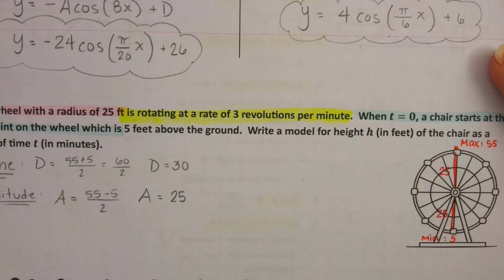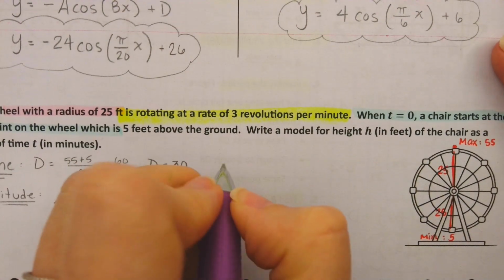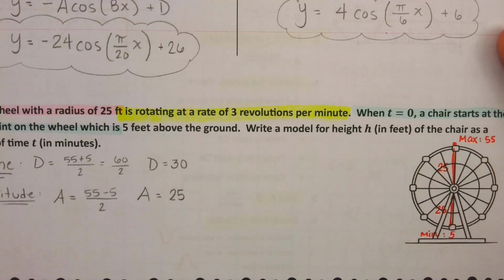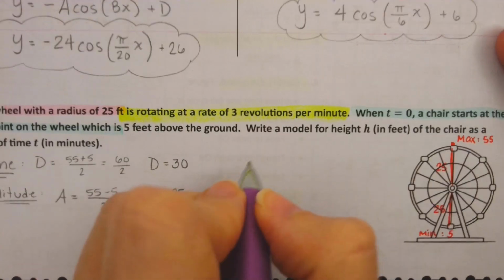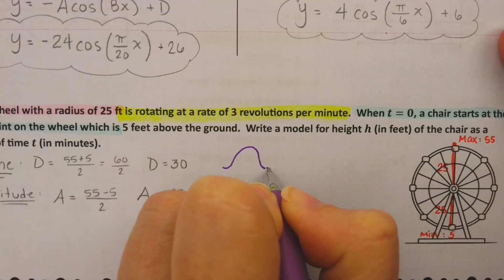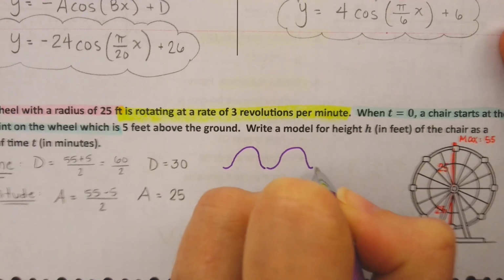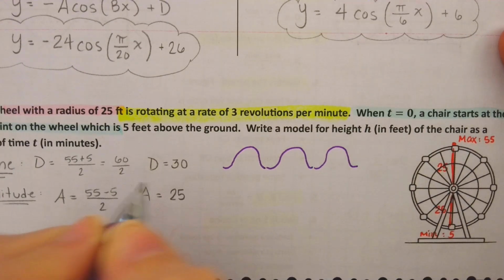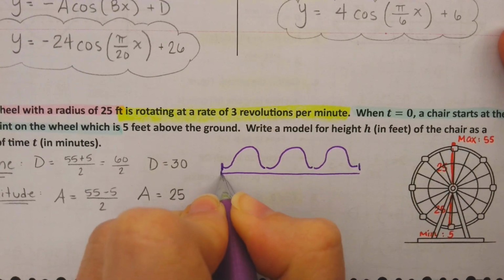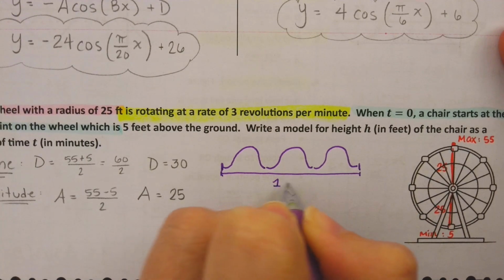So if you think about what that would look like, let me just kind of show you. We know we're starting at the lowest point. So this would be the upside down cosine. So it would make one upside down cosine, another upside down cosine, and another upside down cosine in a distance of, this whole thing is 1 minute.